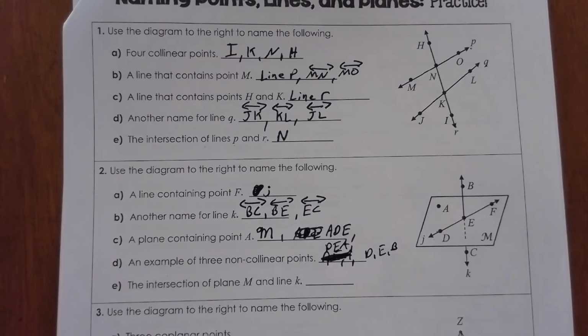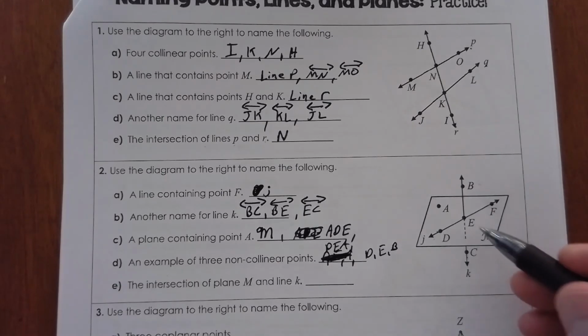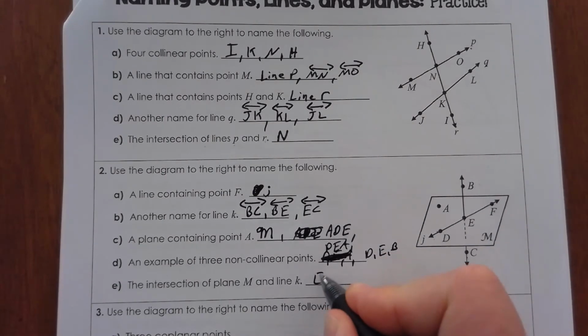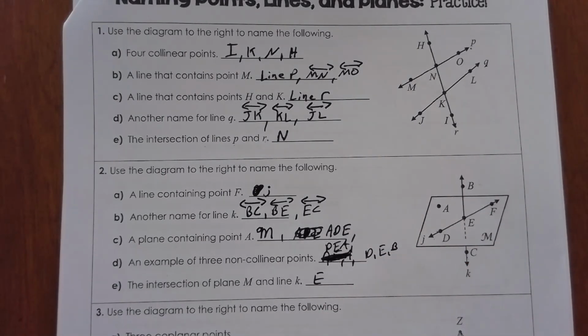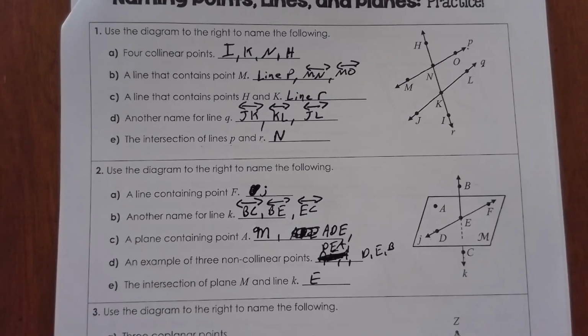Alright, so the intersection of plane M and line k, what are we going to call it? So plane M and line k. E, point E. Alright, so you all do number 3 and 4 for the time being, and then we'll check and see what you got.